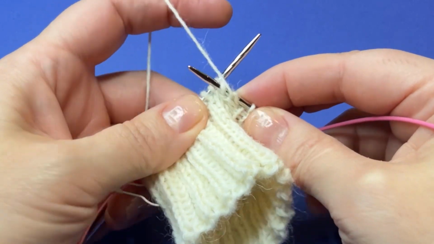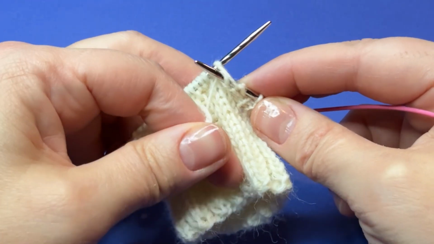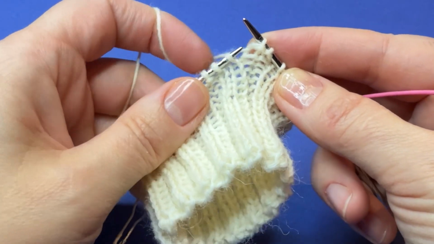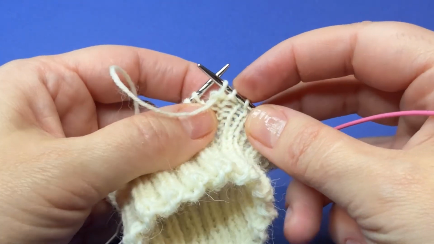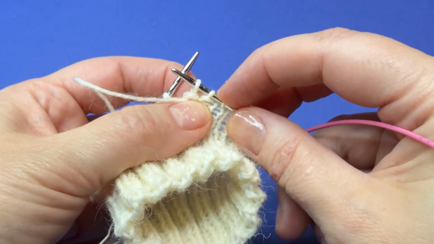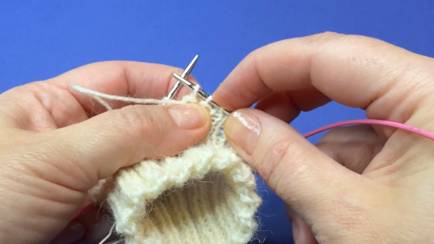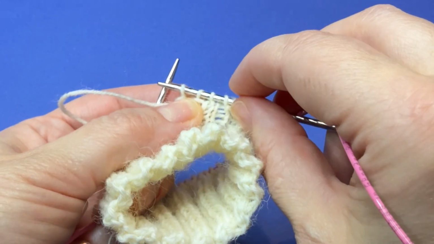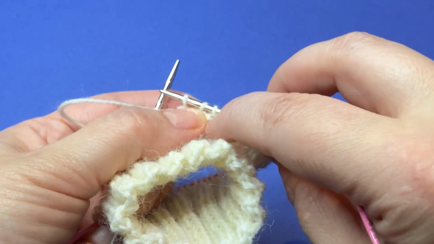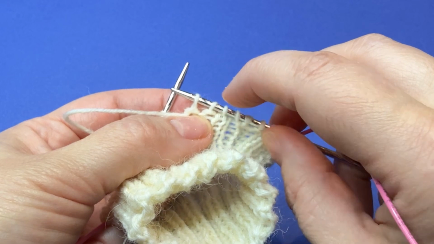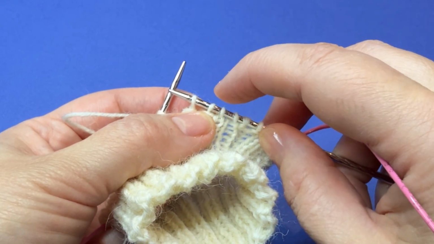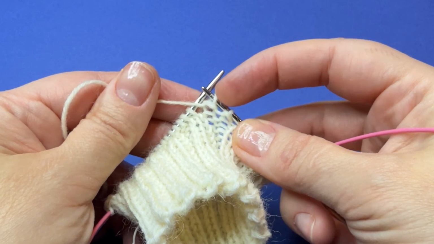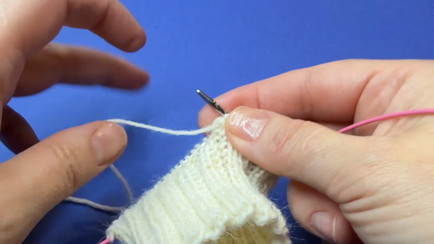When we purl them, let me try to do this. I'm sorry, I'm not very good at this type of purl, but this is for you to understand. Here you see that the sides of my loops are opposite. Here I have the left side of my loop on the front, and on my second purl stitch, which I've done with a yarn over, I have the right side of the stitch in the front, you see.